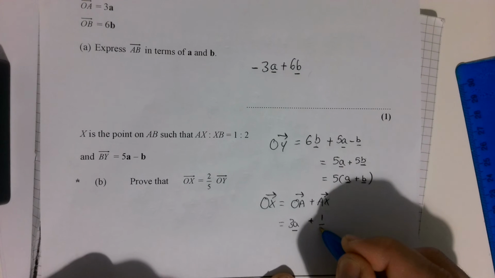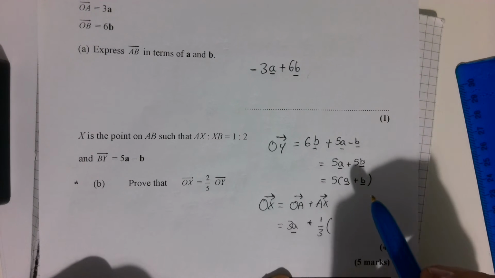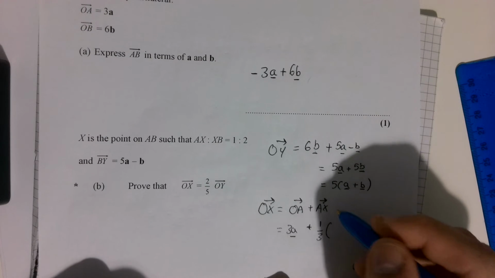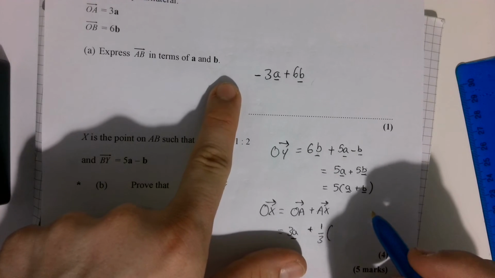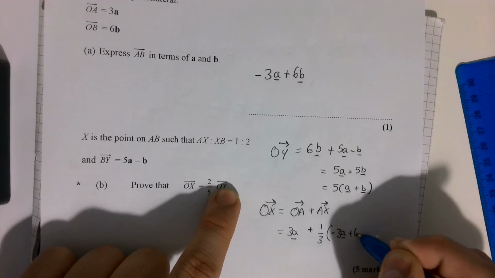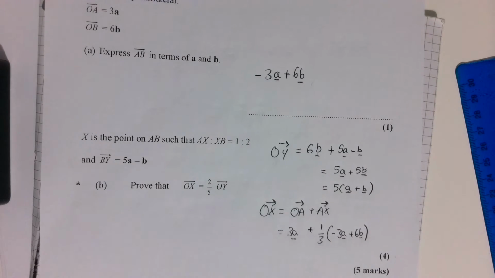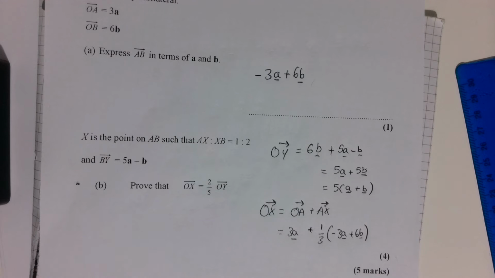1/3 of the vector from A to B. So the vector from A to B is minus 3A plus 6B. Okay, so I'm just going to tidy that up a little bit.